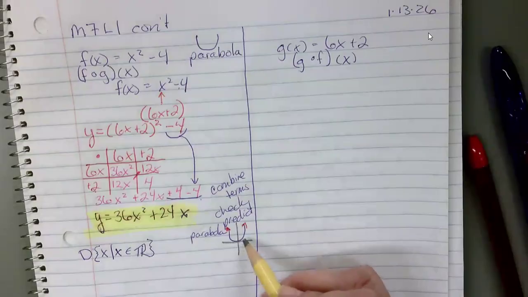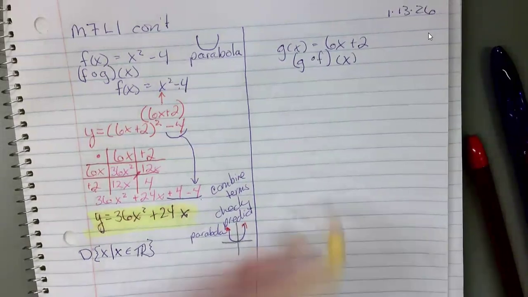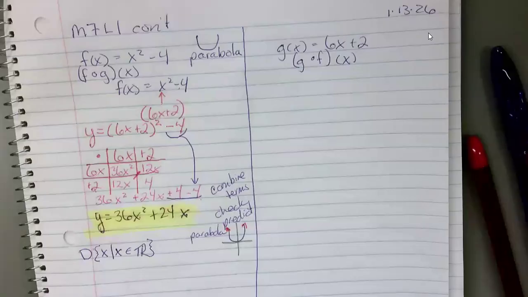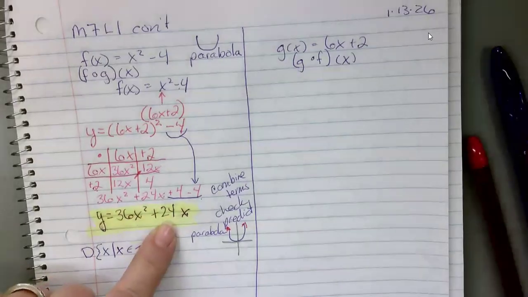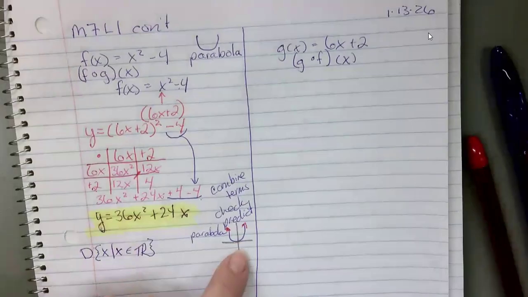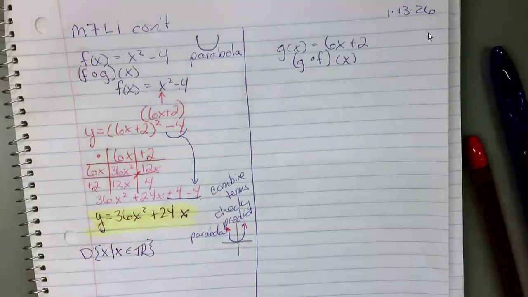But I don't actually know where this parabola sits. I don't know if it sits on this line. So that's why in step 11, it says in a parabola, you find the vertex. So we have to go find the vertex for this highlighted equation so we can figure out where the parabola sits in a graph and decide what its range will be.